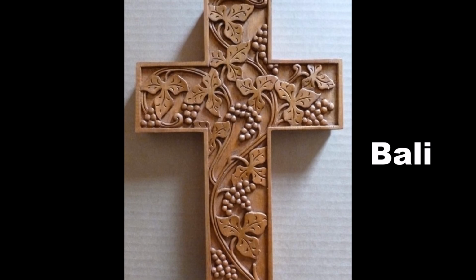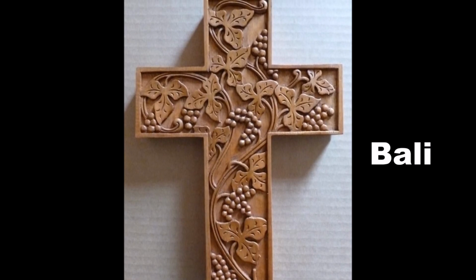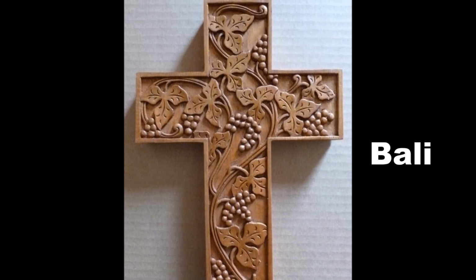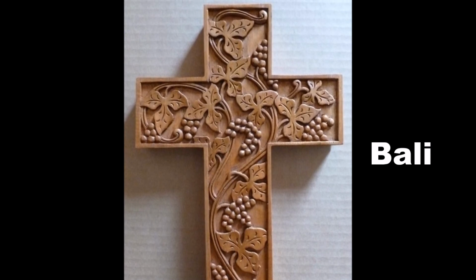It brings to mind Christ's words, "I am the vine," in John chapter 15, verse 5. The fruit of the vine becomes the wine, which Christians drink in remembrance of Christ's death on the cross.